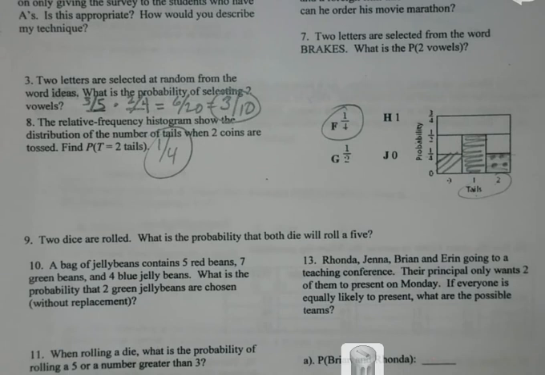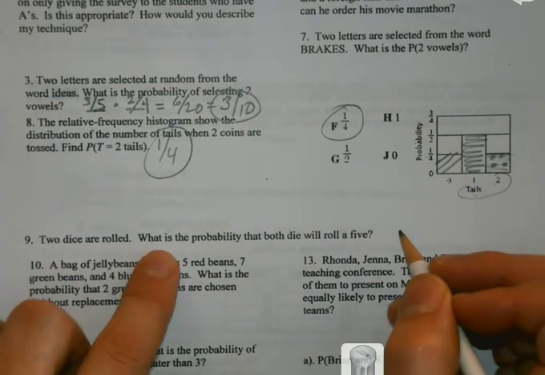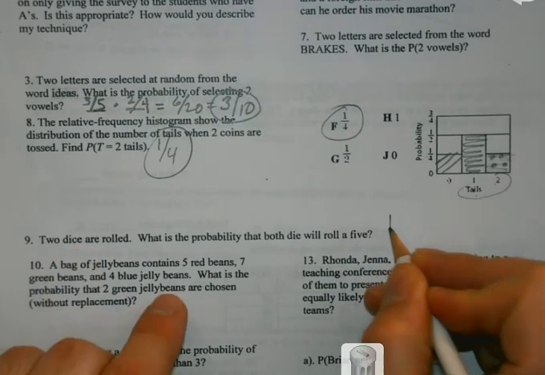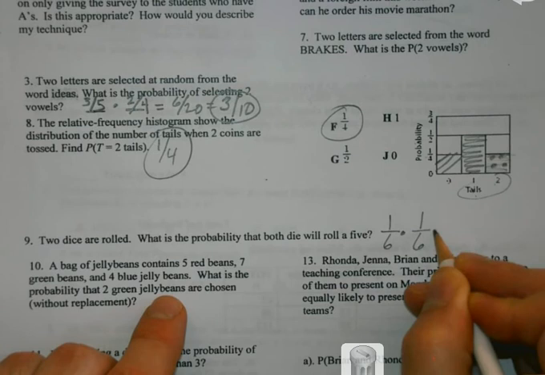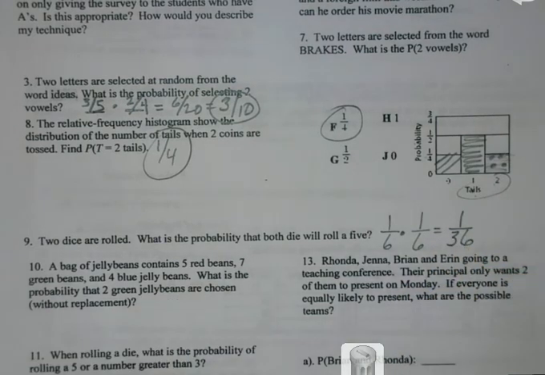Two dice are rolled on number 9. What's the probability that both will roll a 5? Okay. So again, when you throw 1 die, does it have any effect on the other one? Unless I hit it. Not really. So what's the probability each time that I'm going to get a 5? Okay. 1 out of 6. And then just multiply those together.